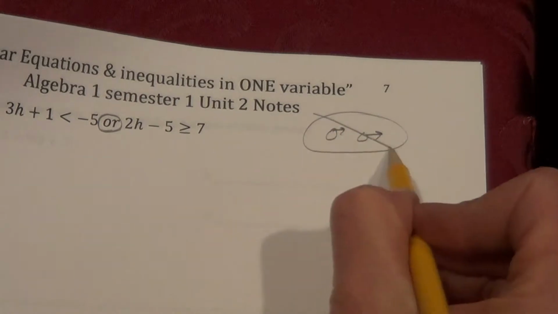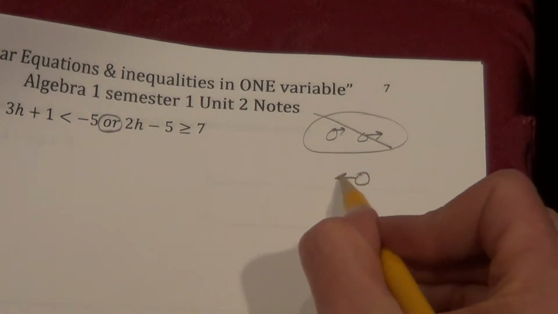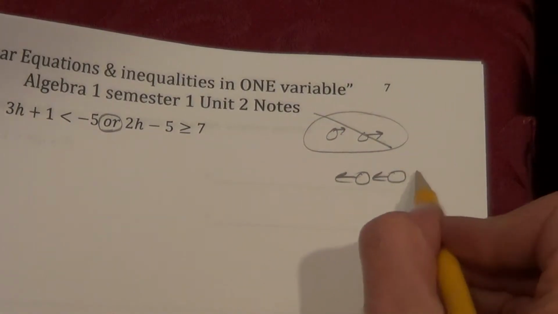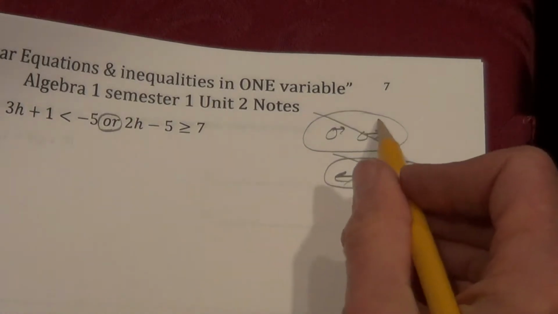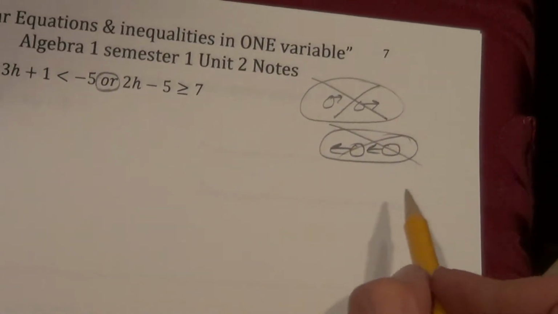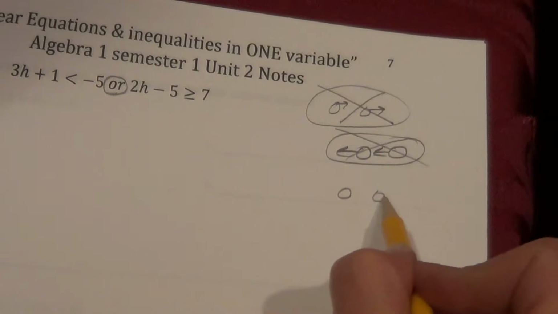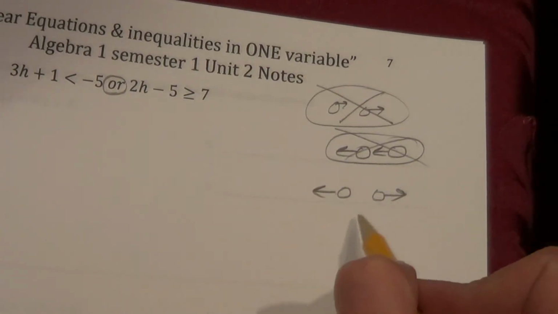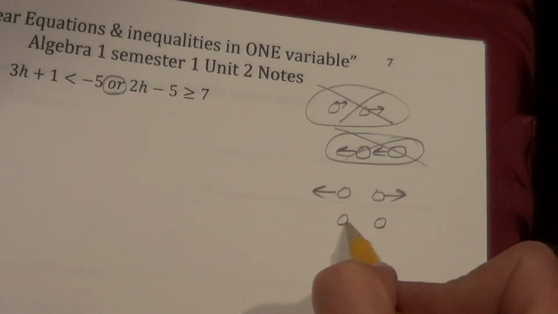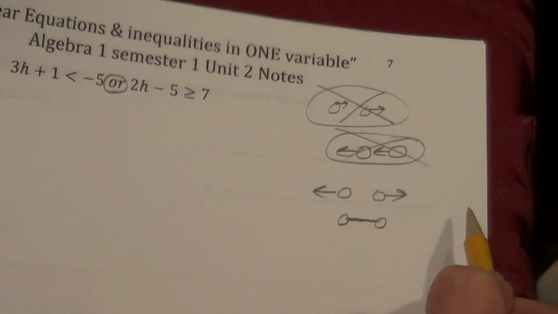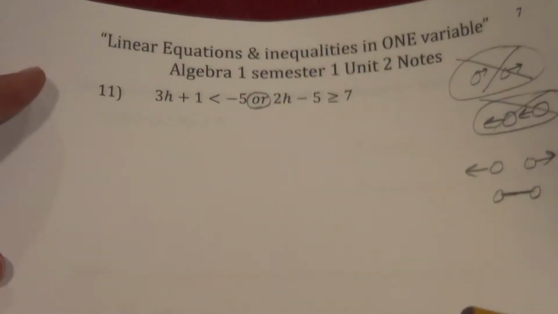That does not happen. Nor do we have a graph pointing like this. That does not happen. The only possibility is either a graph pointing out or a graph pointing in, which if it points in, we just connect it. It's like a big hug.